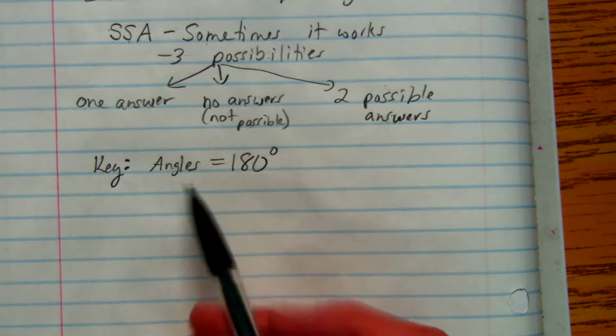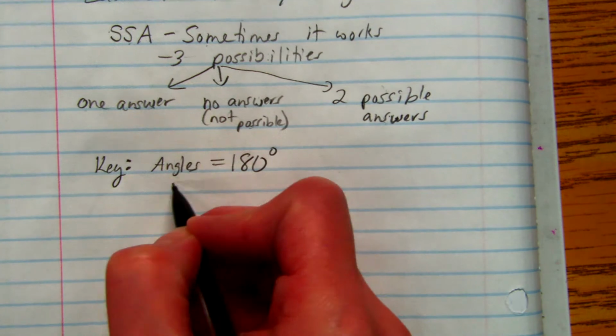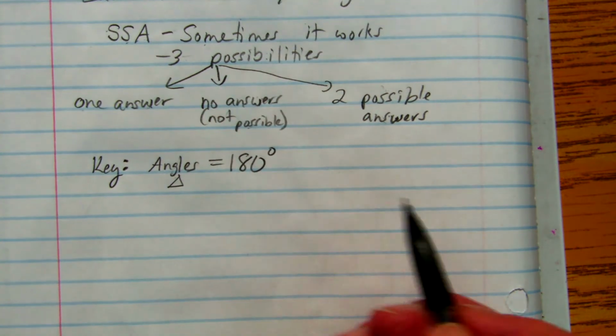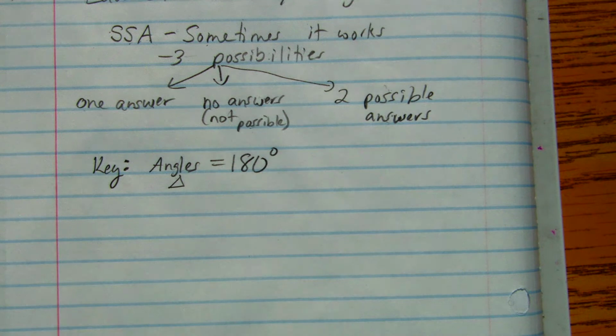And the key to how we're going to decide whether something's possible or not is knowing that the angles in a triangle, I'll put a little triangle there, add up to 180 degrees. So it's called the ambiguous case because it's not clear-cut. You do have to do a little bit more thinking, but we are still using the law of sines.